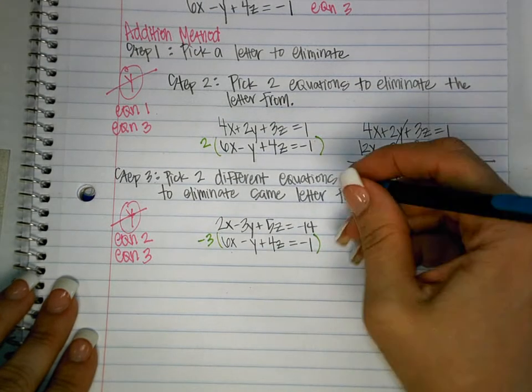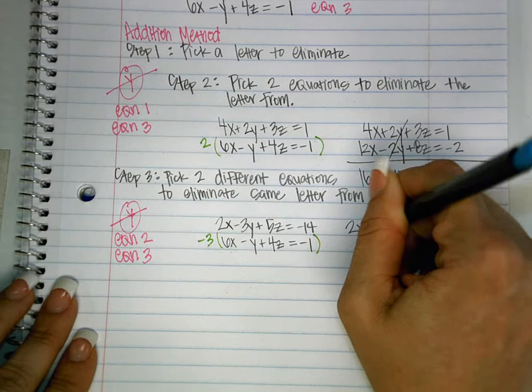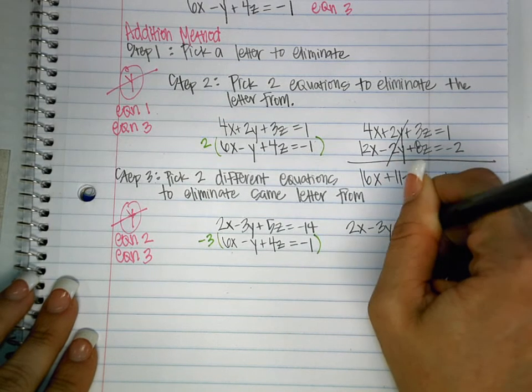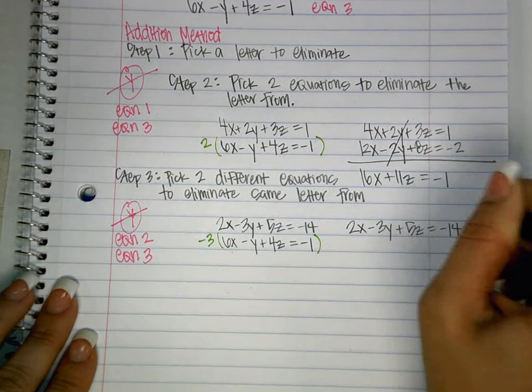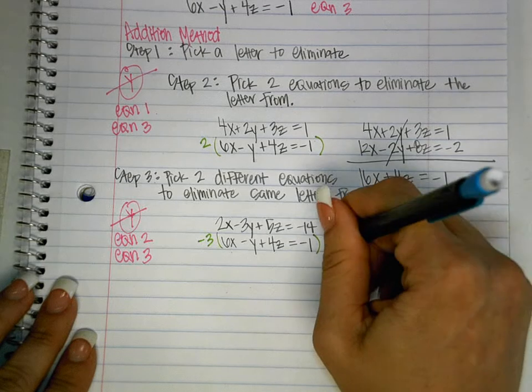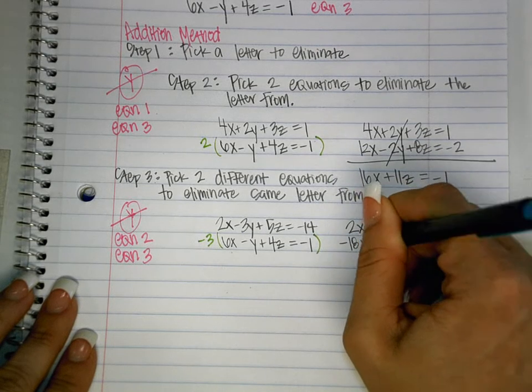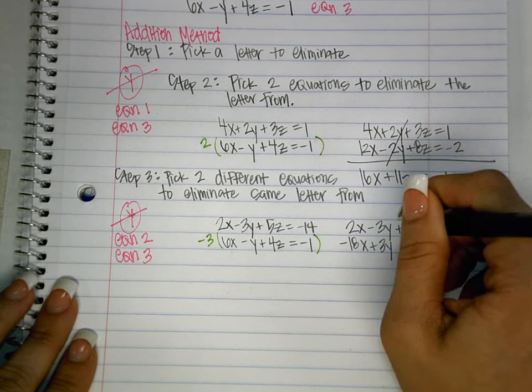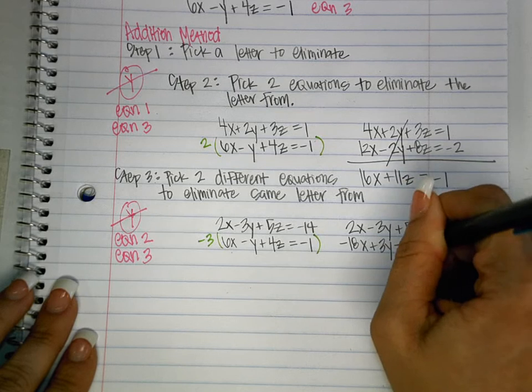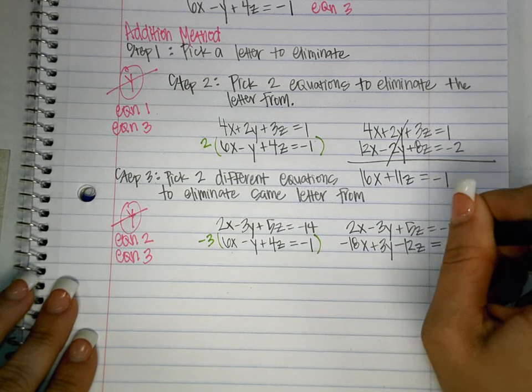So just rewrite the first equation. So I'm going to line them up and distribute through a negative 3. So negative 18x plus 3y minus 12z equals positive 3.